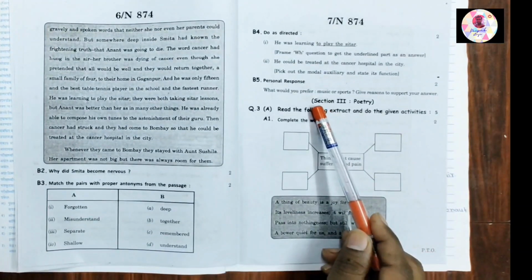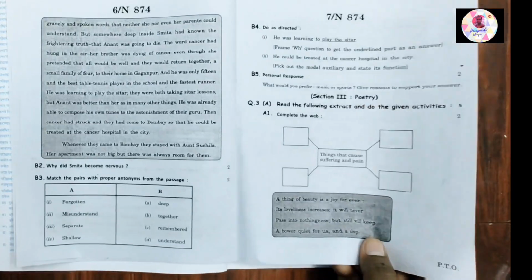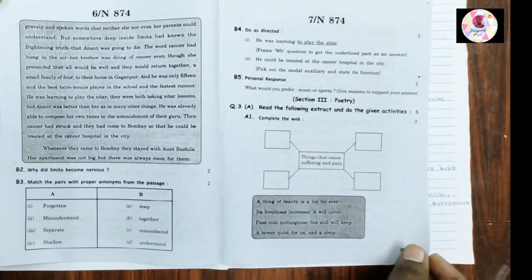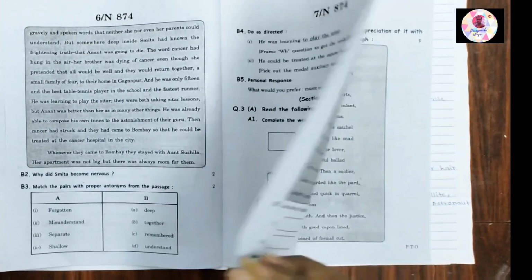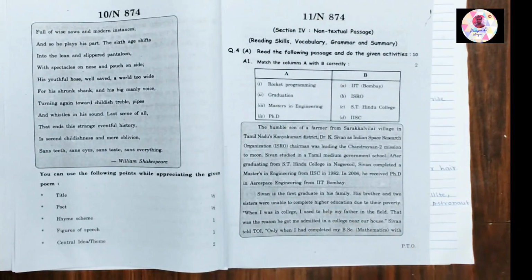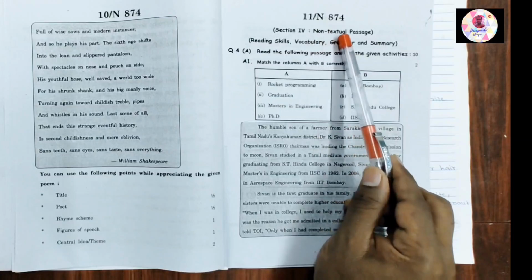Then you will see section 3, that is poetry section. Then section 4. In section 4, you will get non-textual passage.